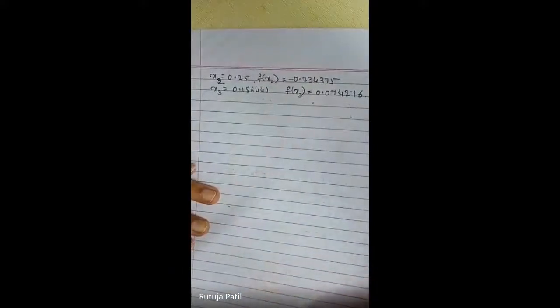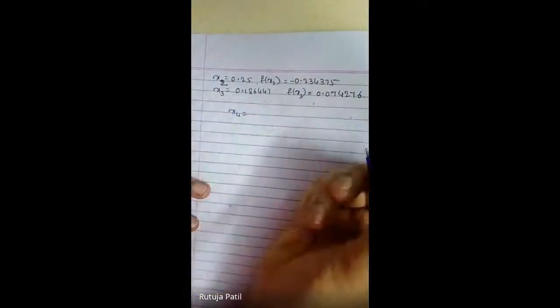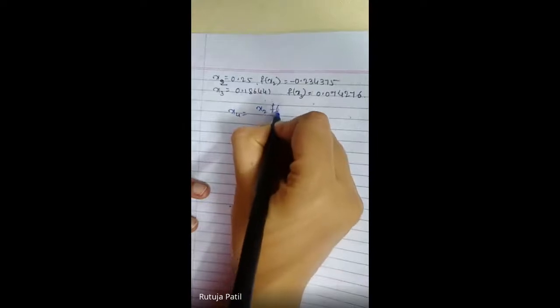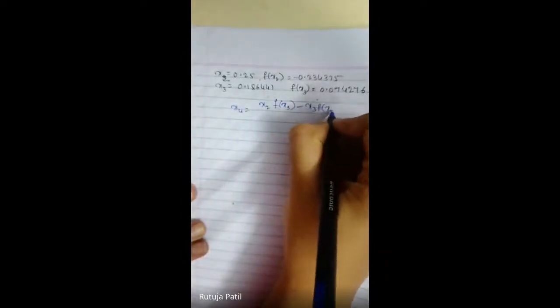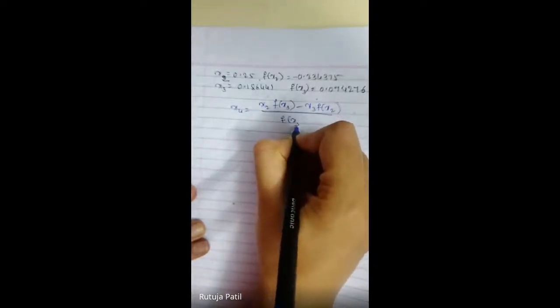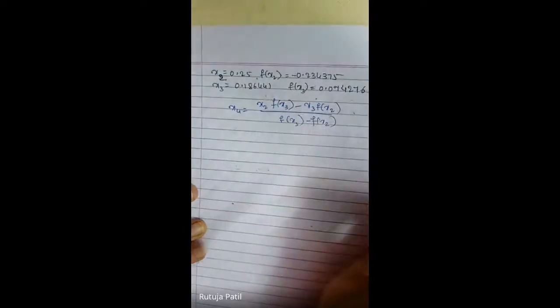Now the next step is, it's not over, we have to find the x4 still, right? So what is the formula? That is x2 f of x3 minus x3 f of x2 divided by f of x3 minus f of x2.